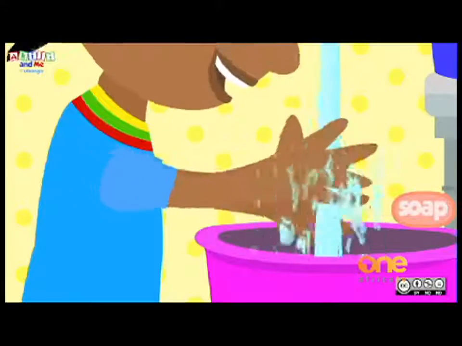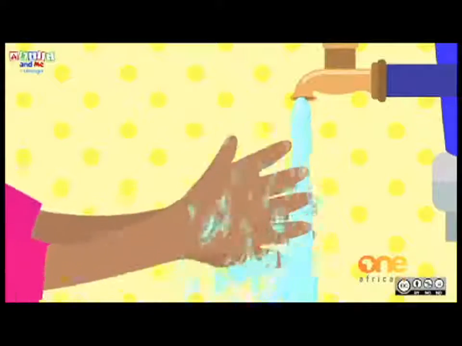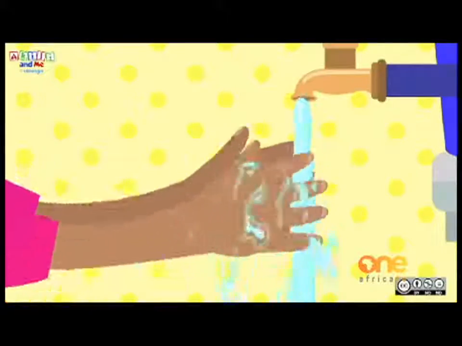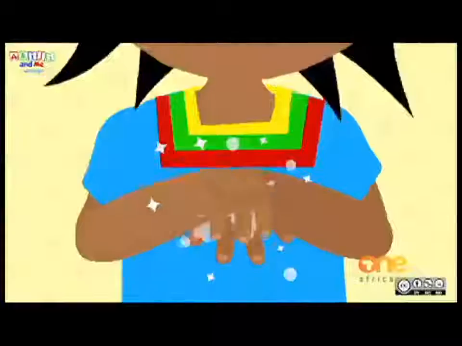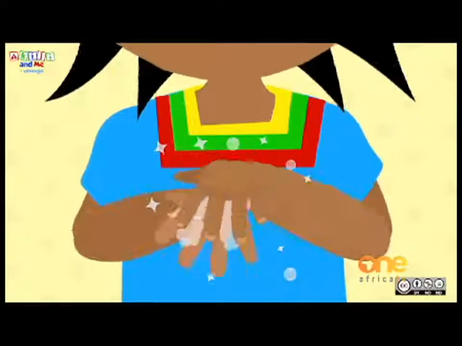Wash your hands in clean water. Wash your hands, wet them with the water. Wash your hands, now add some soap. Scrub your hands in the soap and water. Scrub above and below between the fingers too.